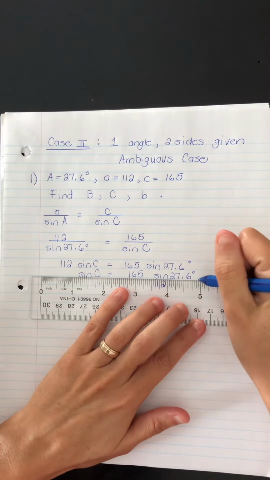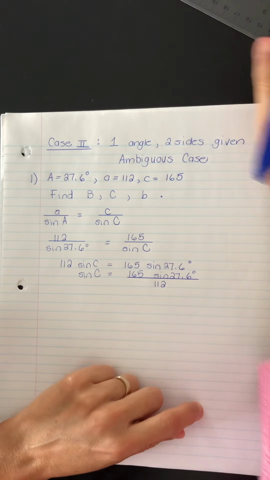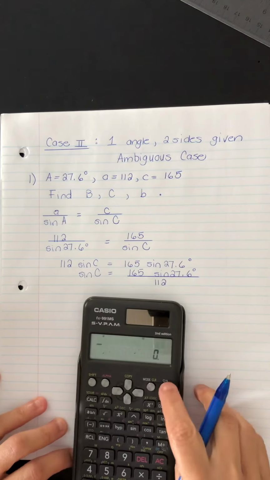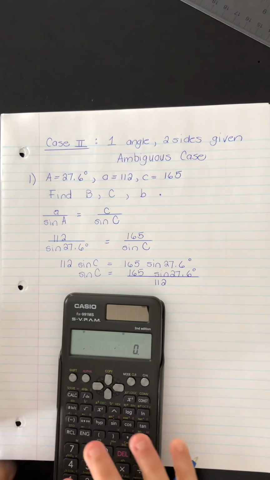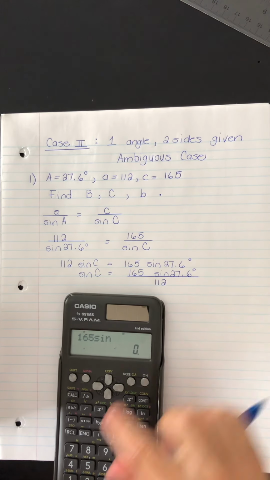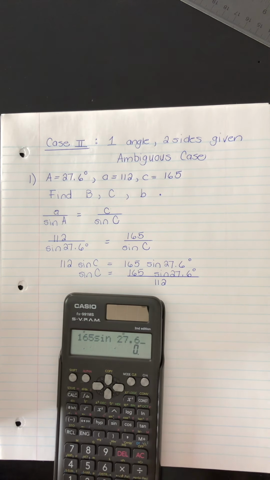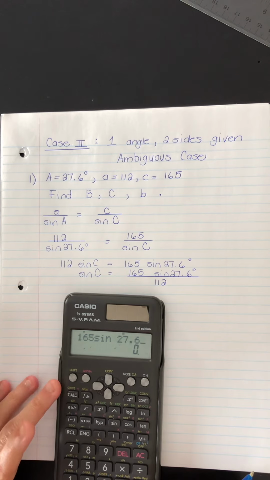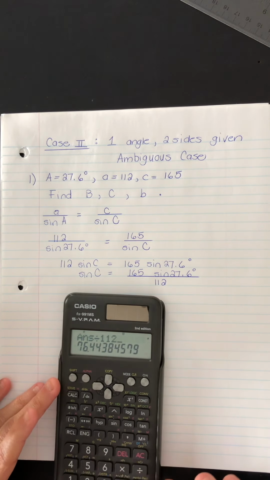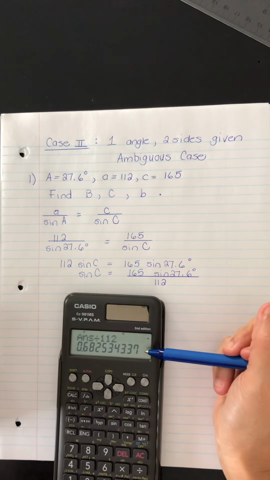And this, in turn, will allow us to find angle C. Okay, so ready? We're going to do this calculation together. So 165 times the sine of 27.6 degrees. So I'm going to push equals. And then I'm going to divide by 112. And I get this.